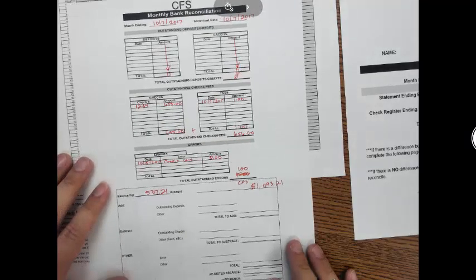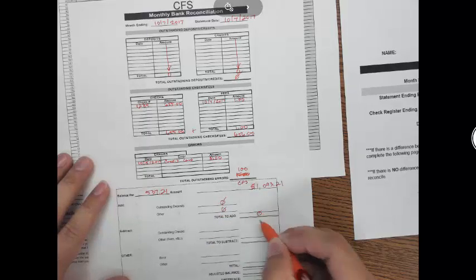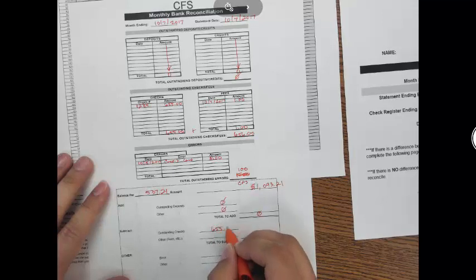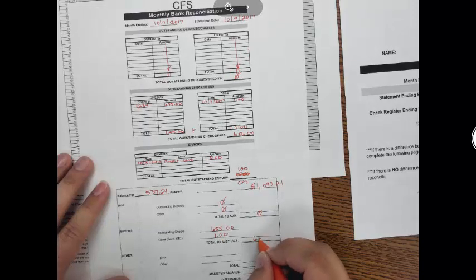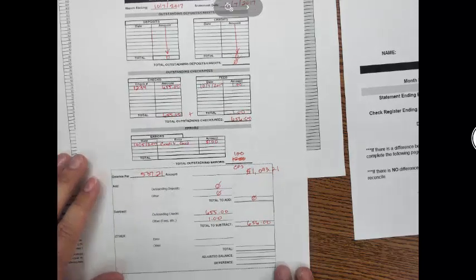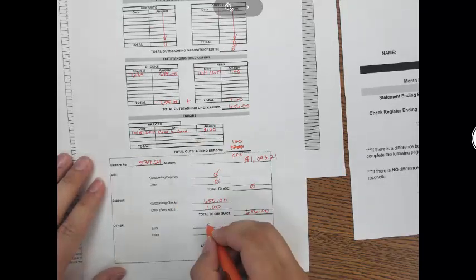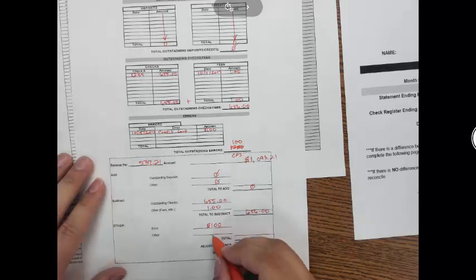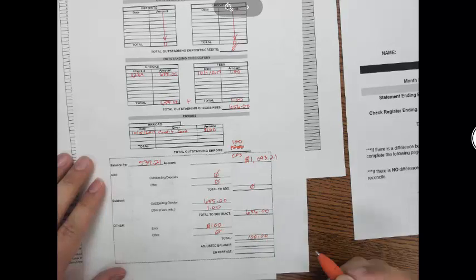So outstanding deposits, we have $0 to add to the account. Outstanding checks, we take that amount from the top, $655. Fees, we have $1. Total is $656. For error, we have $100 error. We didn't have anything else, so we are going to add $100.